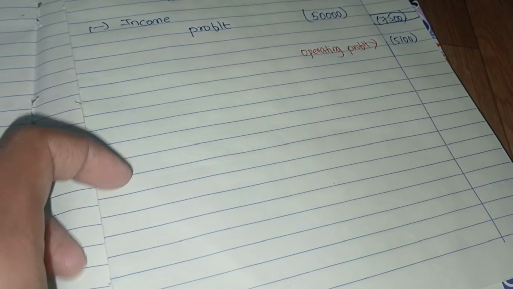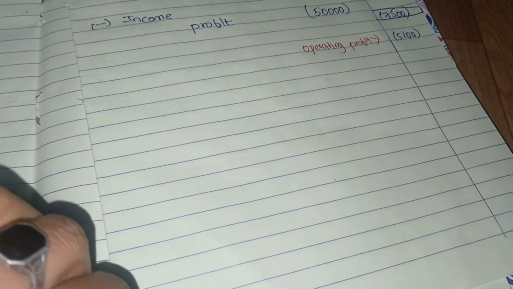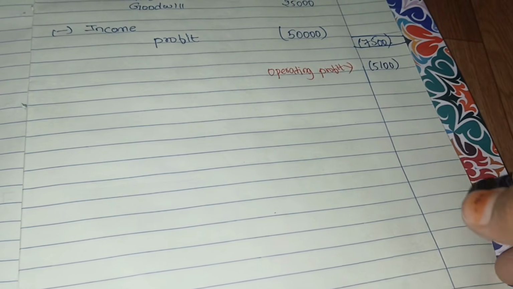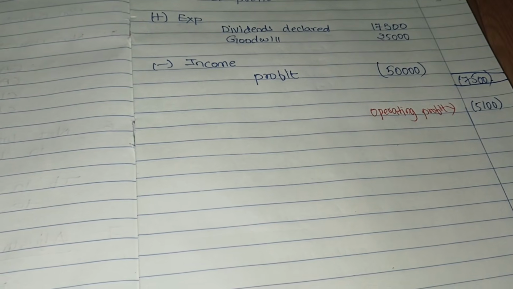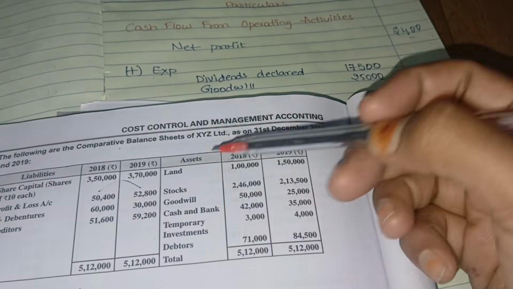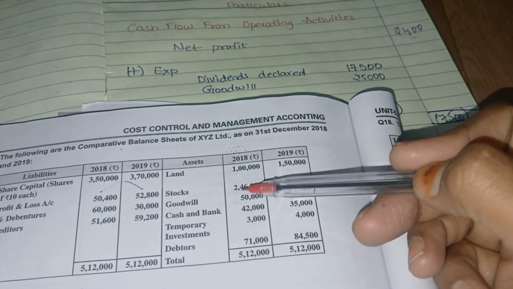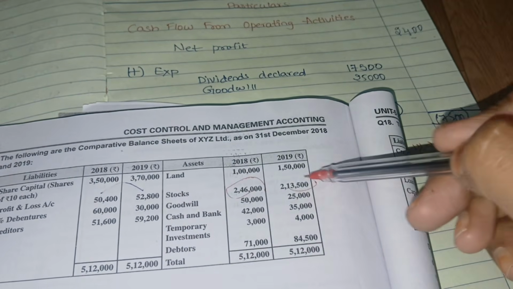So after this, what we need to do? We need to concentrate on current assets and current liabilities. If current asset is increasing, we need to do minus. Decreasing means we need to do plus. Okay, so on the asset side, land is not a current asset. Stock is a current asset. Previously it is 2,46,000. It is now 2,13,500.